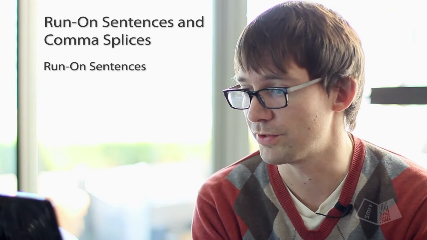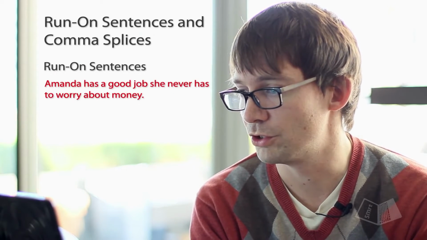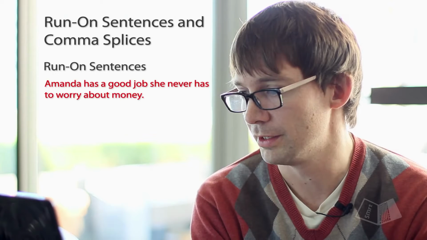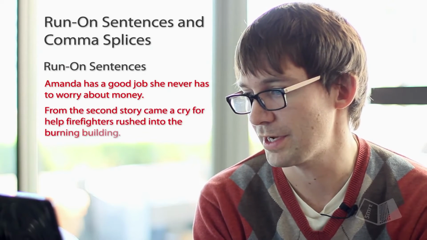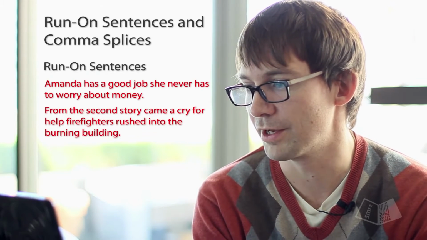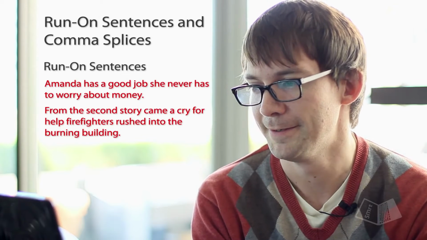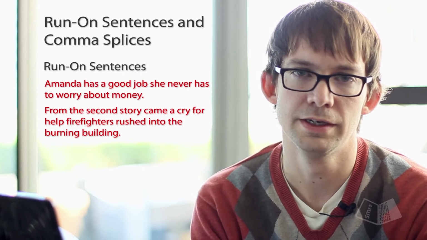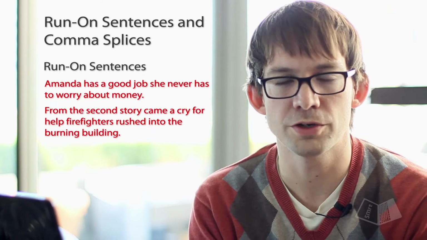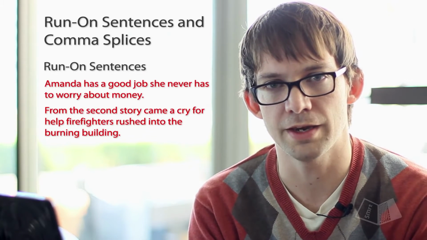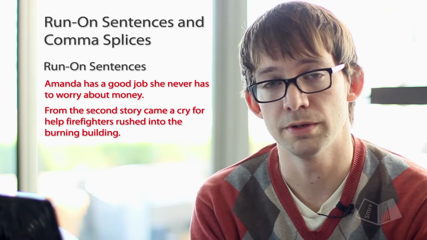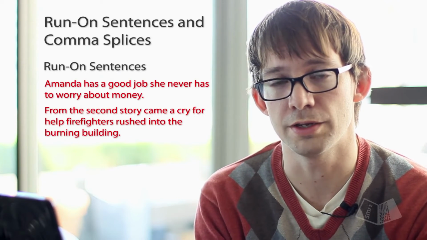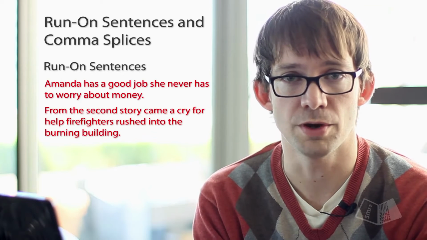If you look at these two examples: Amanda has a good job she never has to worry about money. And from the second story came a cry for help firefighters rushed into the burning building. Now those are run-on sentences because you have two complete ideas and no punctuation. So in order to fix that, you have to insert either a comma and a coordinating conjunction or a semicolon.